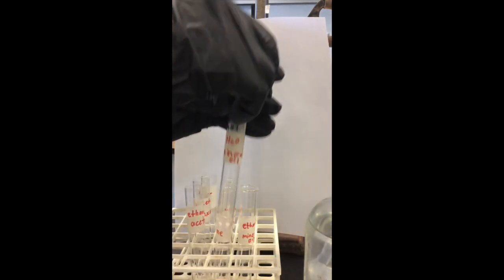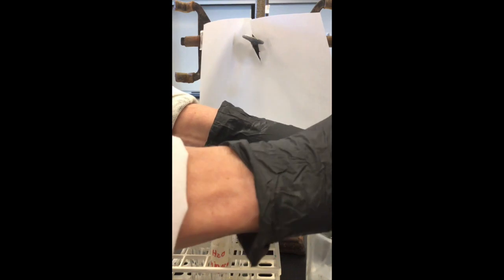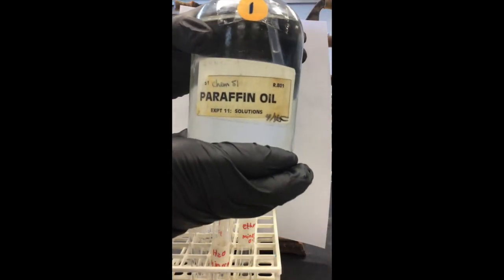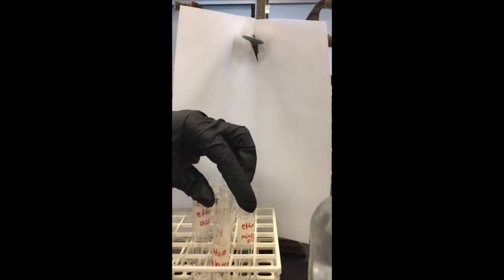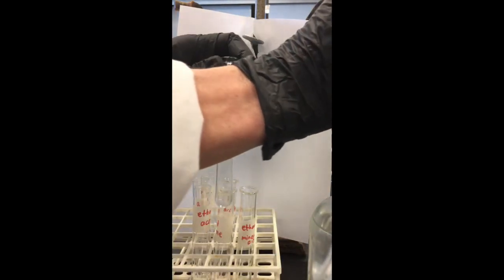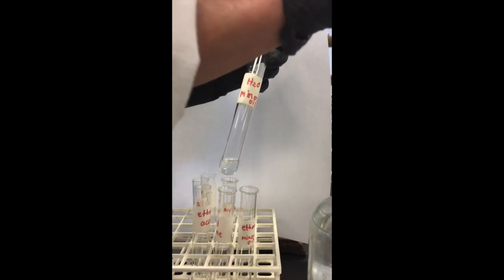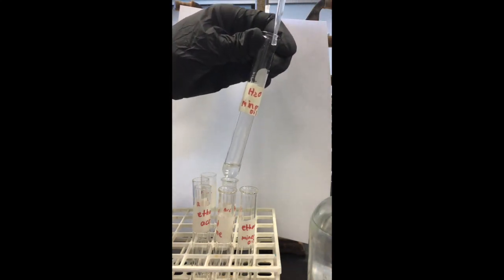And again, I have the water in these first 4 test tubes already. So mineral oil is also known as paraffin oil. So let's see if water and oil mix.